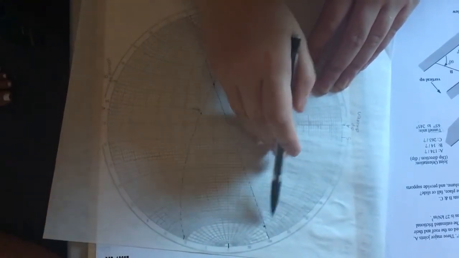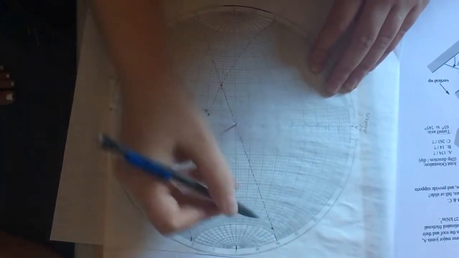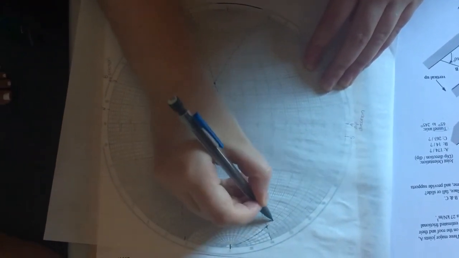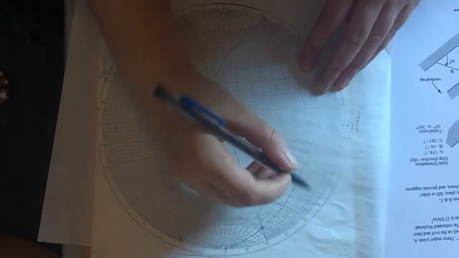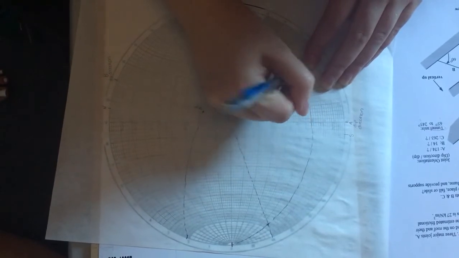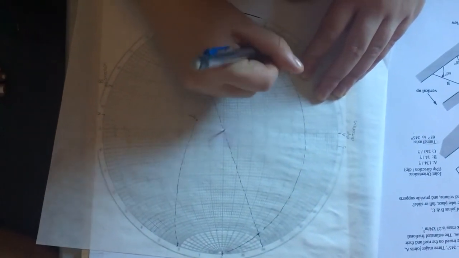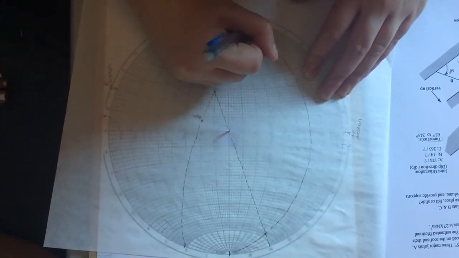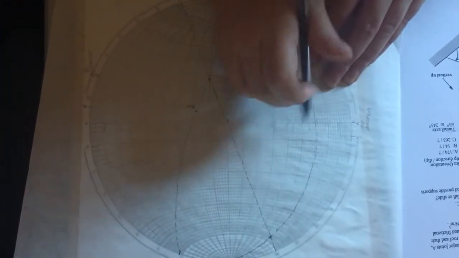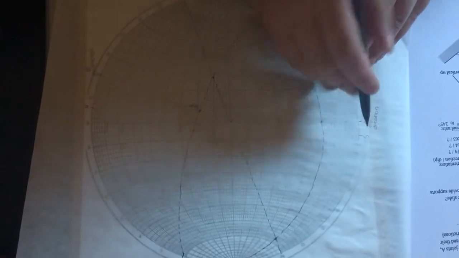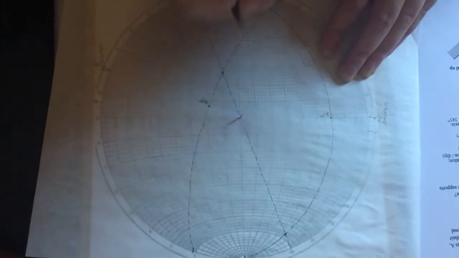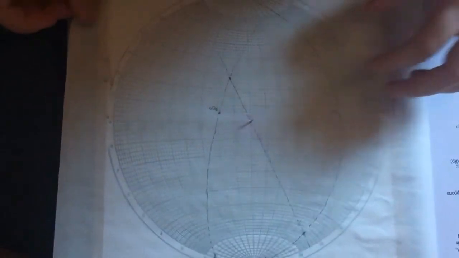So you have to go through the point A at the apparent dip in the cross section, draw your great circle, and you count it again, and this is going to be your true dip from the dip direction at A, which is 30 degrees.